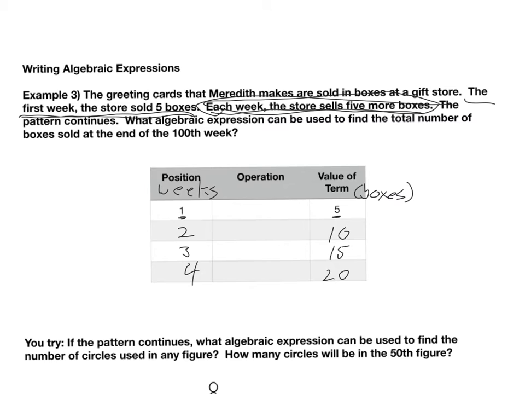So we need to find out in the position what operation we use to get to the value. Well, if you look at all of these, 1 times 5 equals 5. Week 2, the position is 2. 2 times 5 equals 10. So that's our operation. We're multiplying each position by 5. Okay. So we know, look at all these, as long as we multiply by 5, we'll get the value. As we multiply the number of weeks by 5.